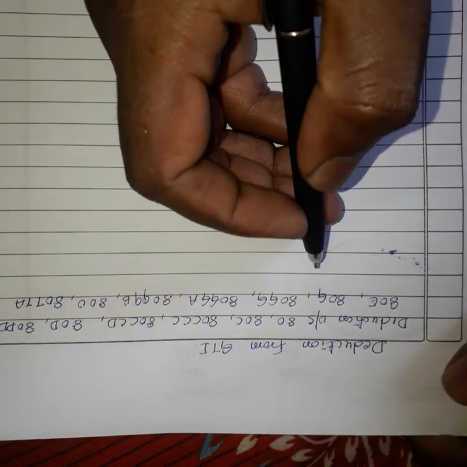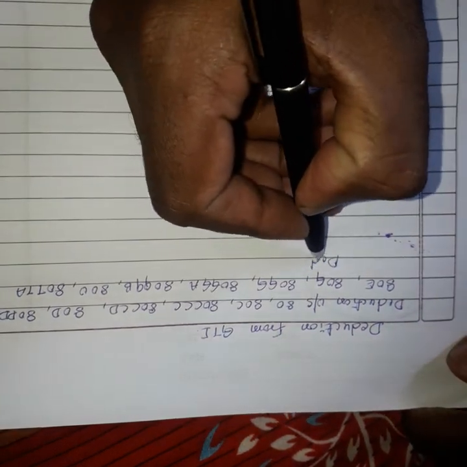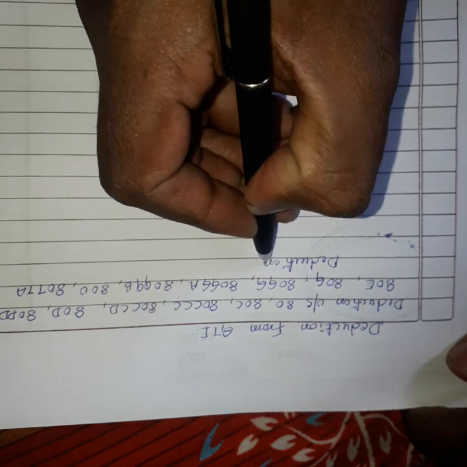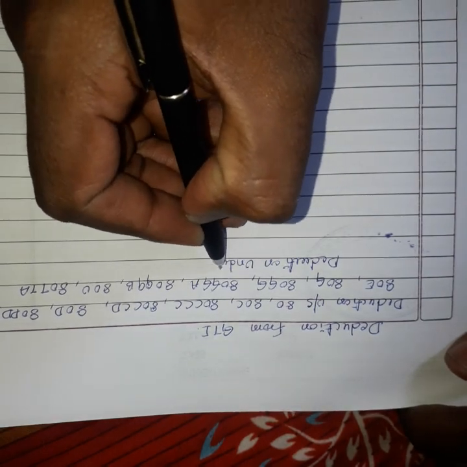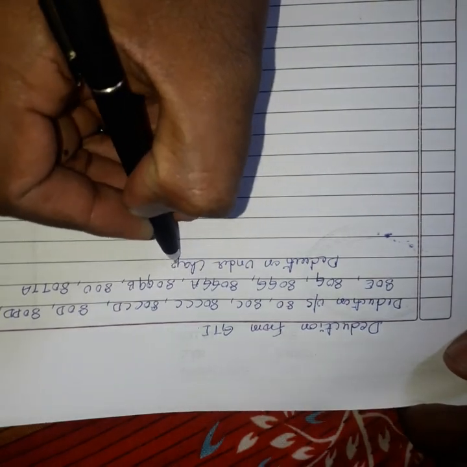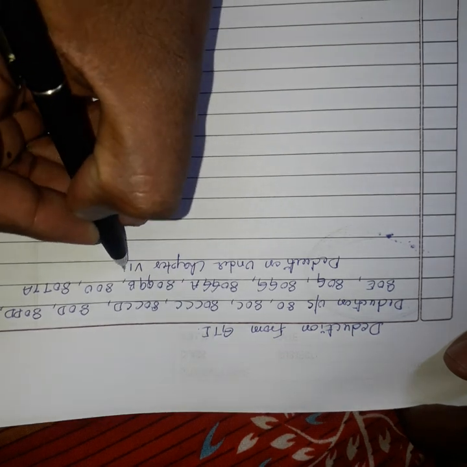These deductions represent tax incentives made available to the taxpayer. Since these deductions are covered under chapter 6A of the Income Tax Act, they are popularly known as deductions under chapter 6A.